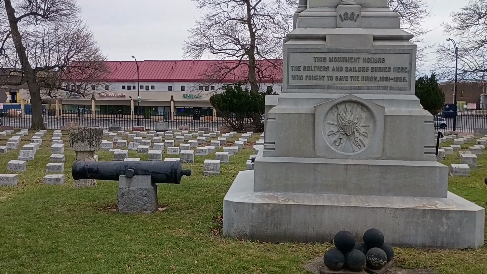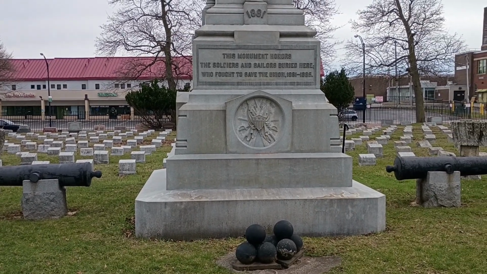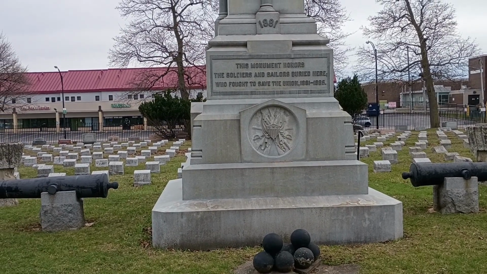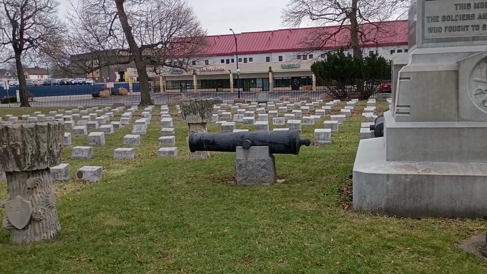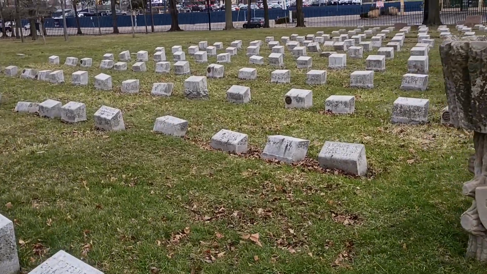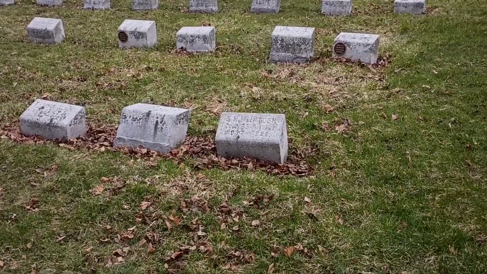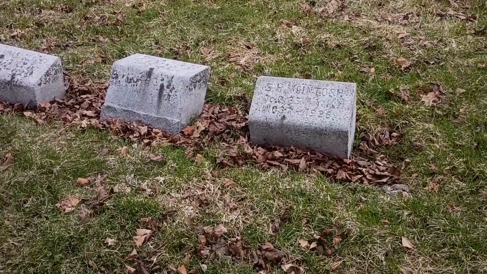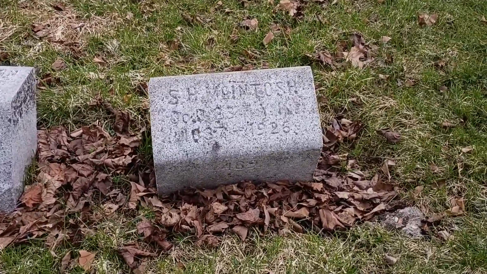Now, if you go down south, or even in certain areas of Ohio, you'll see entire cemeteries dedicated to the final resting places of Confederate troops. And these are a lot older, so sometimes the information on the stones is a little more vague.